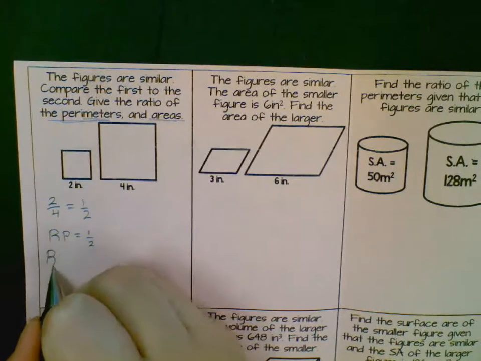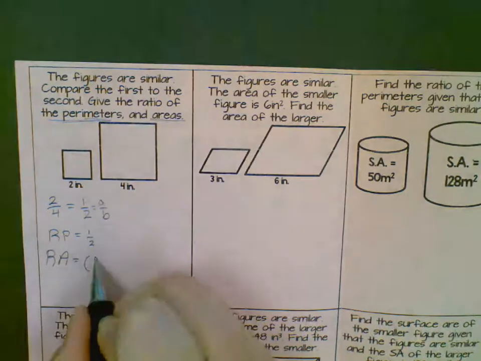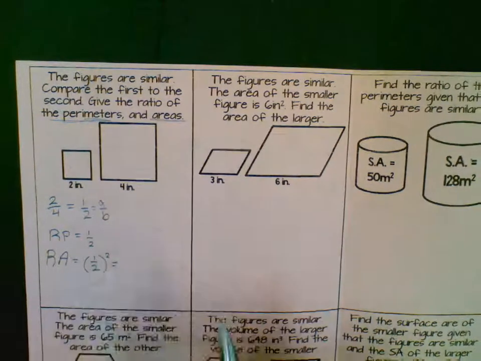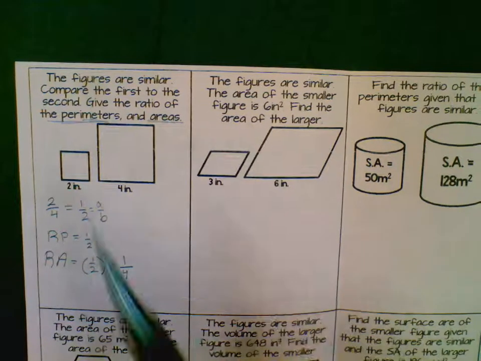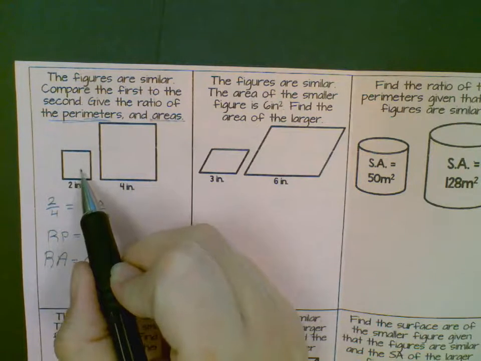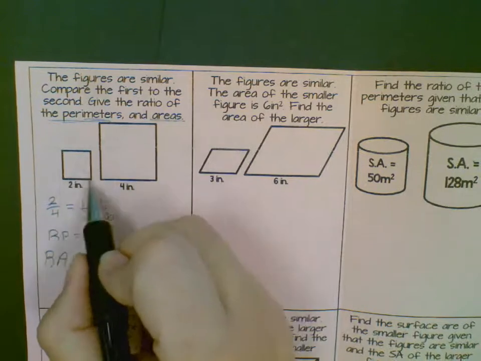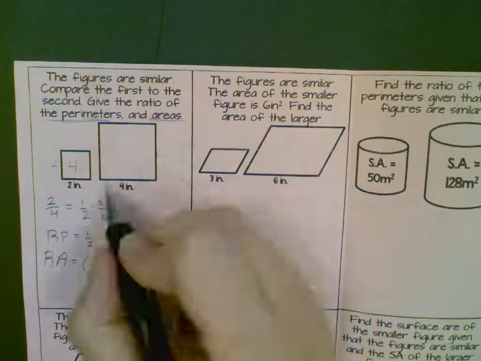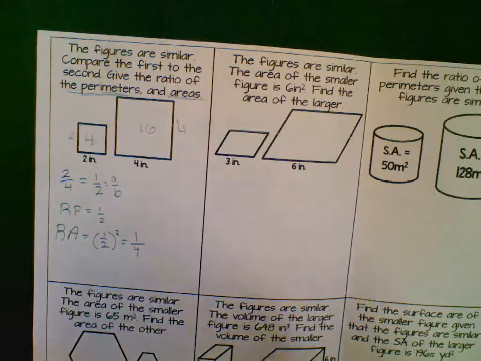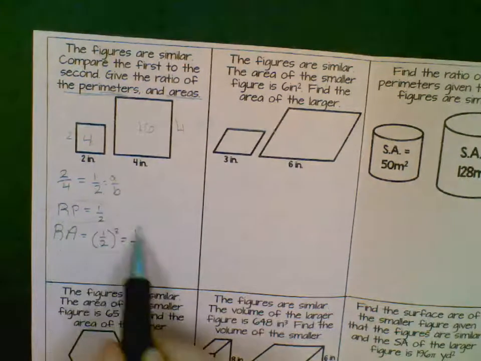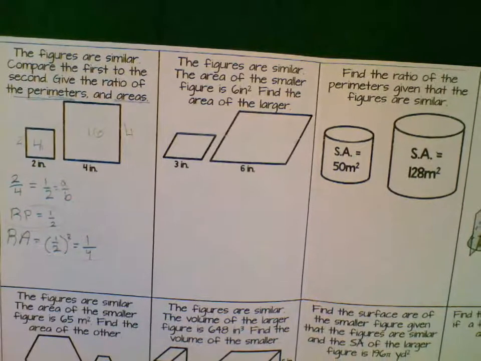The ratio of their areas is A over B squared, so 1/2 squared. We square each one: 1 squared is 1, 2 squared is 4. So the area of this one is 1/4 of the area of this one, or this one is 4 times bigger. If this was a square, the area of this one would be 4 and the area of this one would be 16, so it is 1/4 of it. That's all we needed to find, the ratio of the perimeters and the ratio of the areas. In the next problem, we're going to use those ratios to find a missing area.